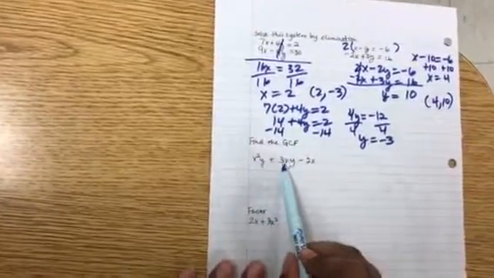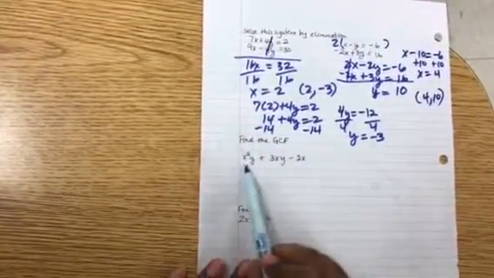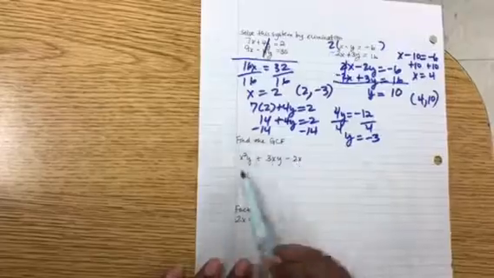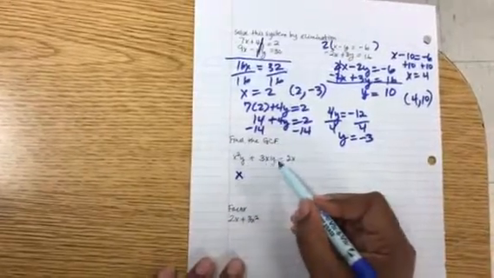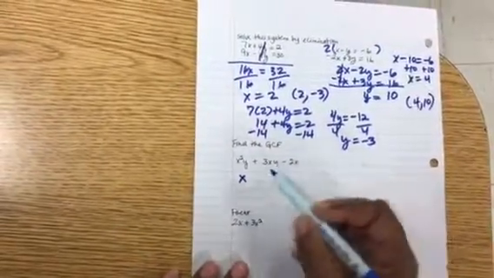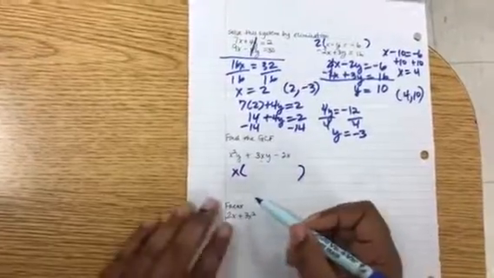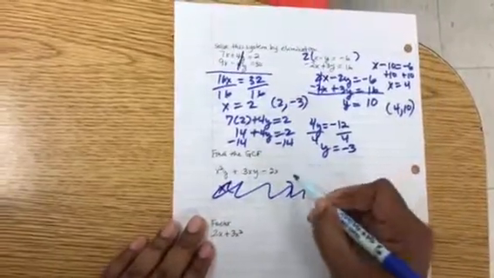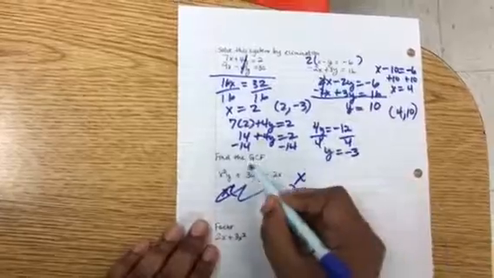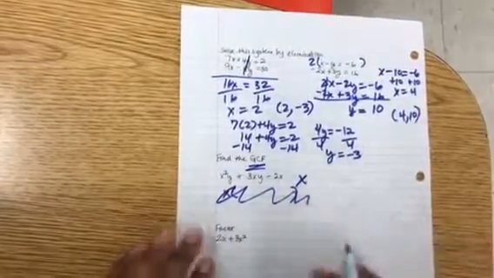Moving on to GCF. All you got to do is find the common factor. They all have at least one x. They don't all have a y because this one didn't have a y on it. So I'm pulling out an x and that's it. Oh, all I was asked to do was find the GCF. So my final answer here is x.